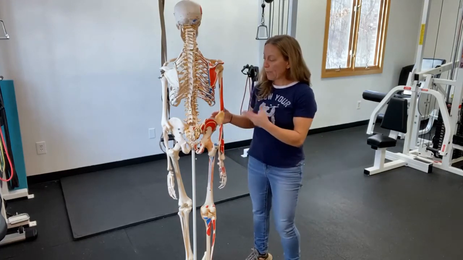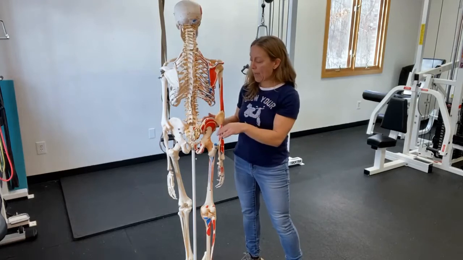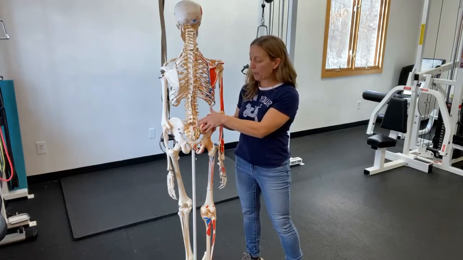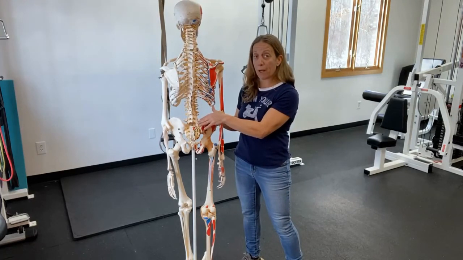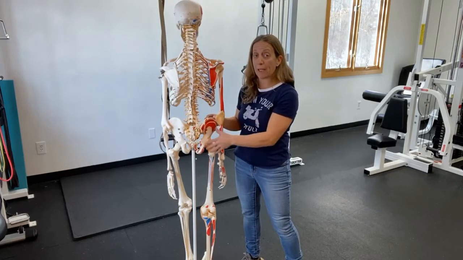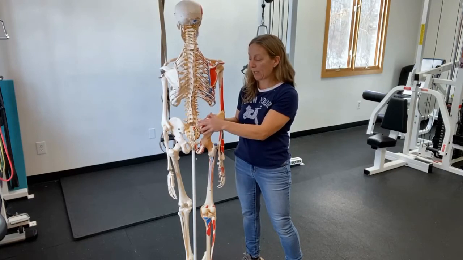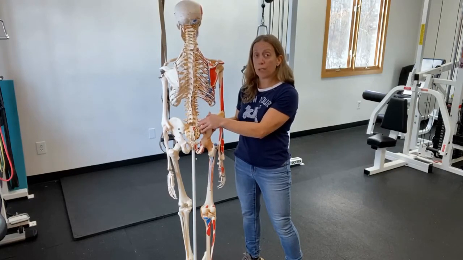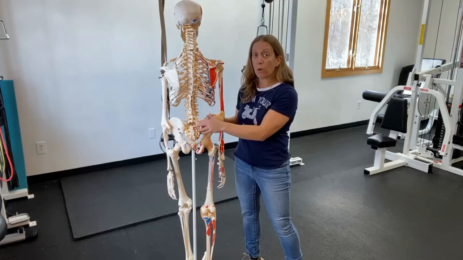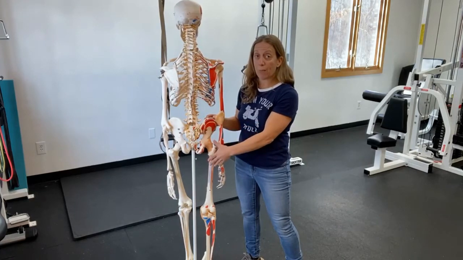So there's a big understanding we need to have: the sciatica pain does come off the lumbar spine. A lot of times, we will have a combination of back pain and leg pain when dealing with sciatica irritation due to a disc injury, or you'll just have that leg pain.